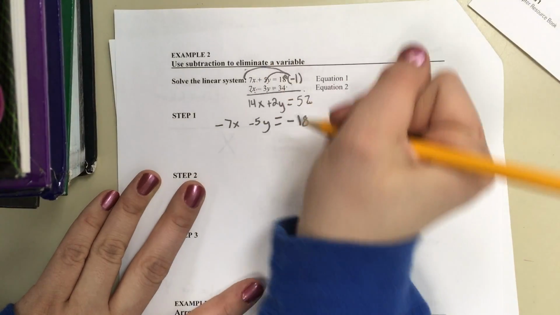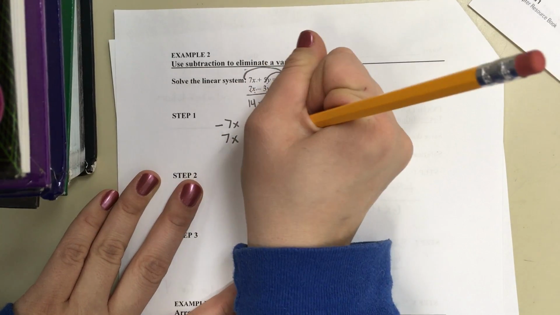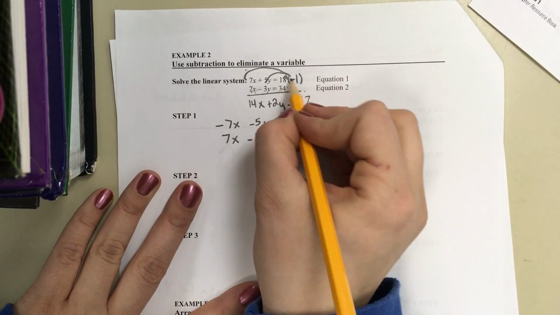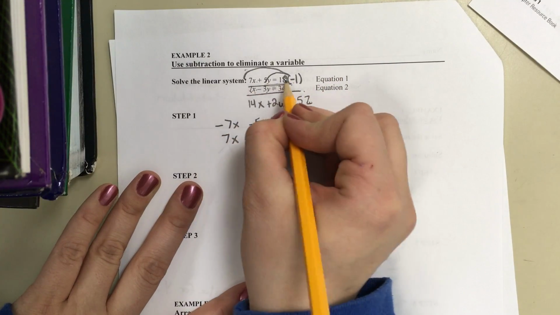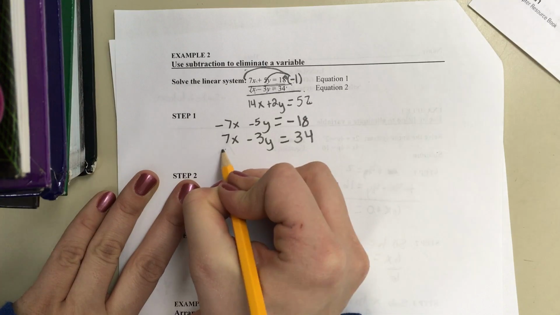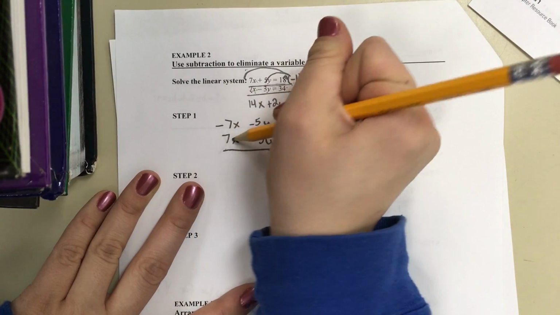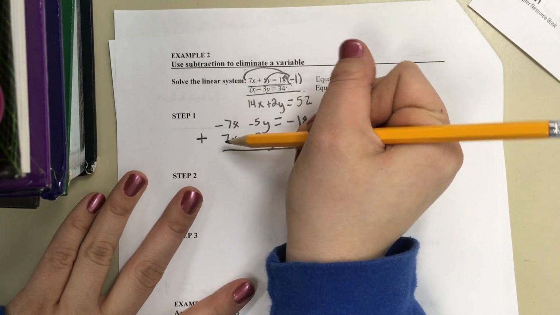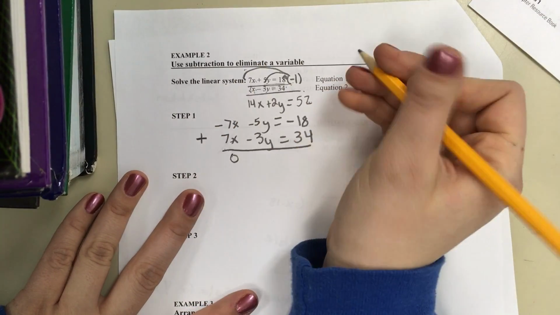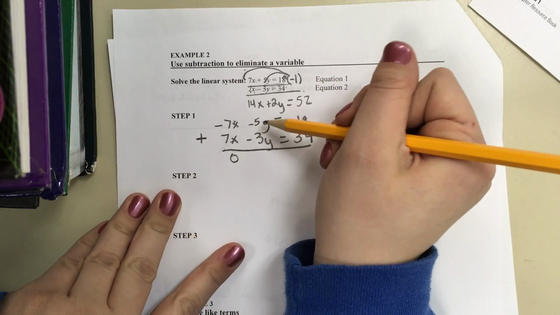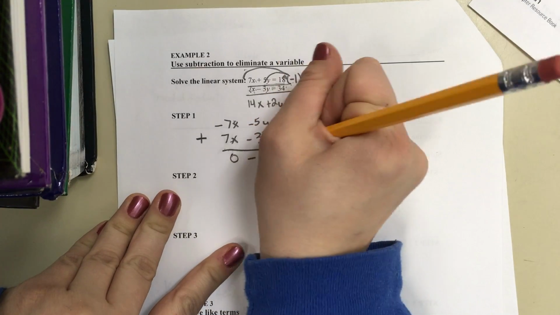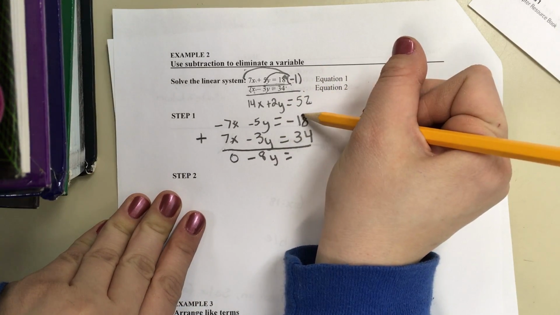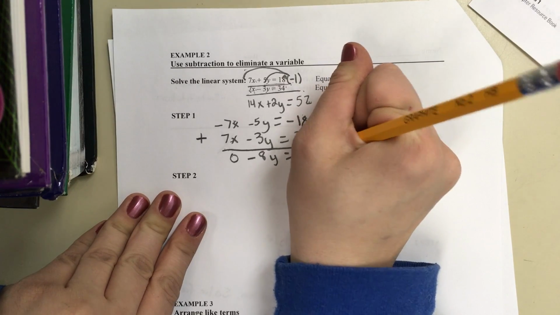And then I line up my second equation, 7x minus 3y equals 34. So I multiplied that first equation by -1 so that now I can cancel these two things out. I take -7x plus 7x and I get 0. I take -5y minus 3y and I get -8y, which equals -18 plus 34, which is 16.